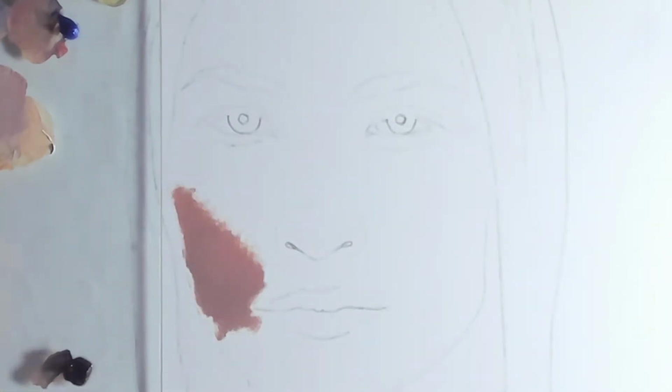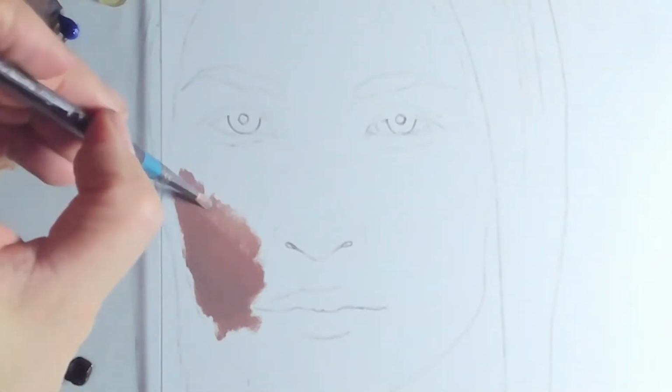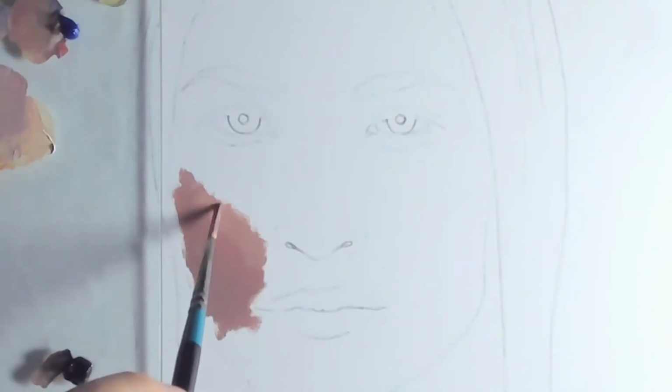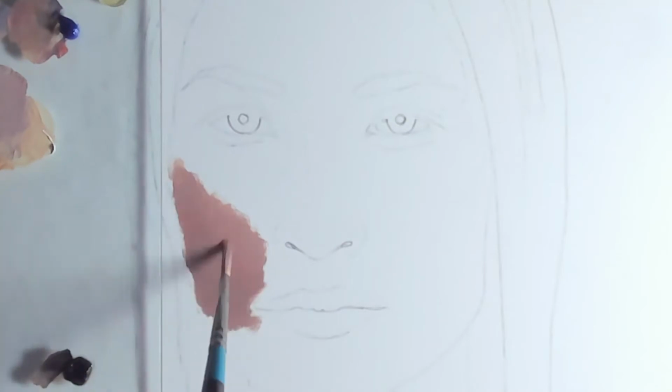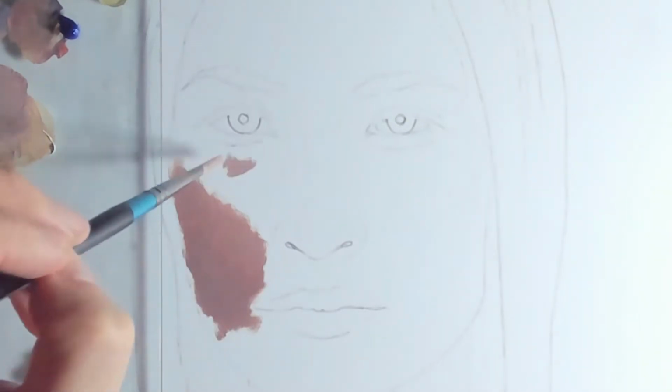So in order to create these gradient transitions in paint, we need to be able to blend these colours together. And in this video, I'll show you 3 different blending methods you can use to achieve that.